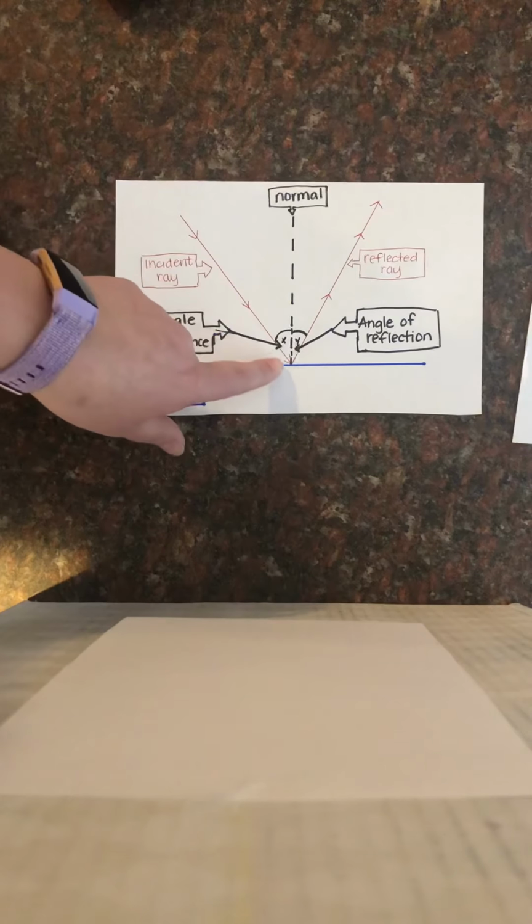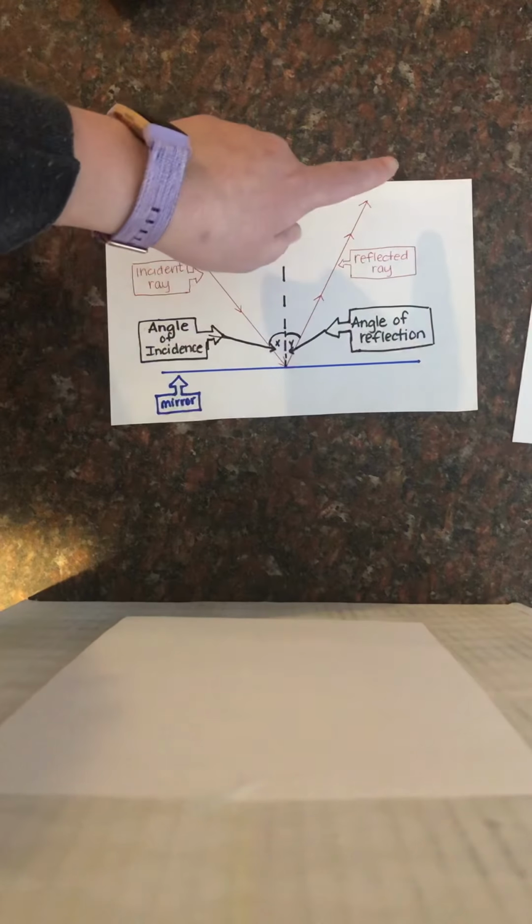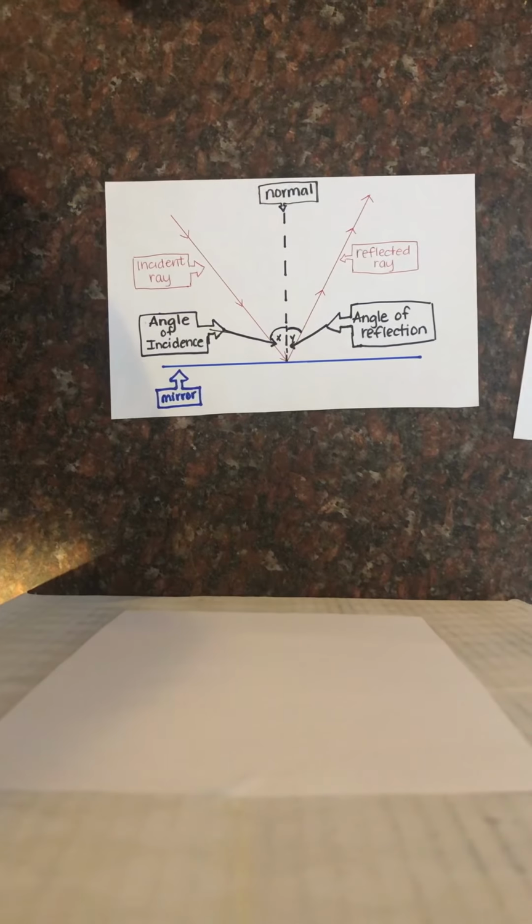What's special about the angle of incidence and the angle of reflection is that those two angles are exactly the same. So if you knew the angle at which light was coming in towards a mirror, you can accurately predict the angle at which that reflected ray will bounce off that mirror, because you know that the angle of incidence is equal to the angle of reflection.